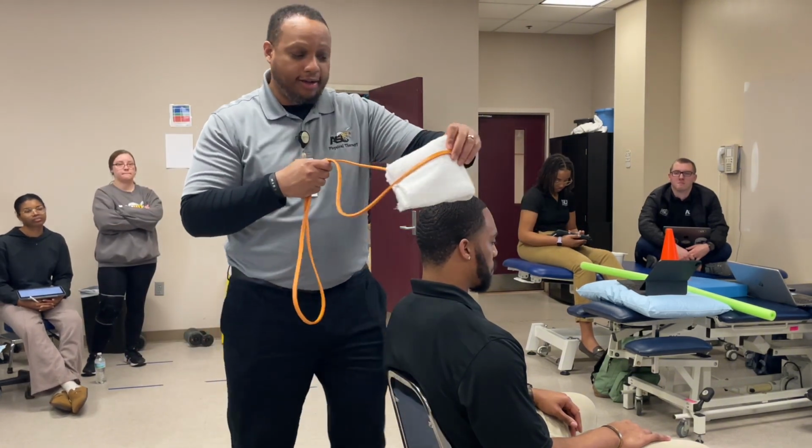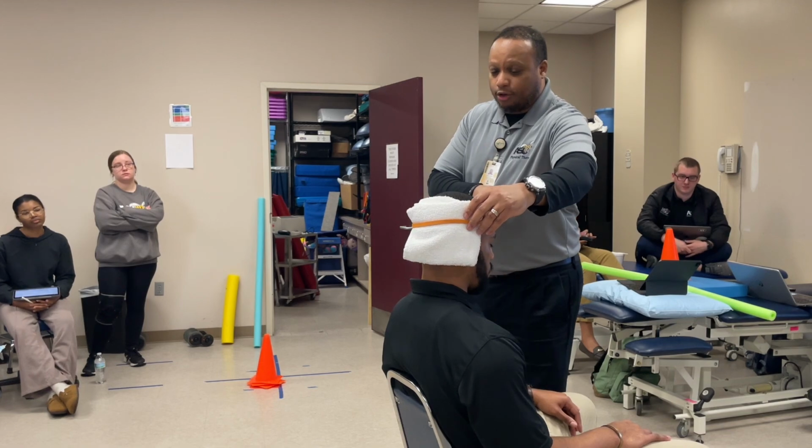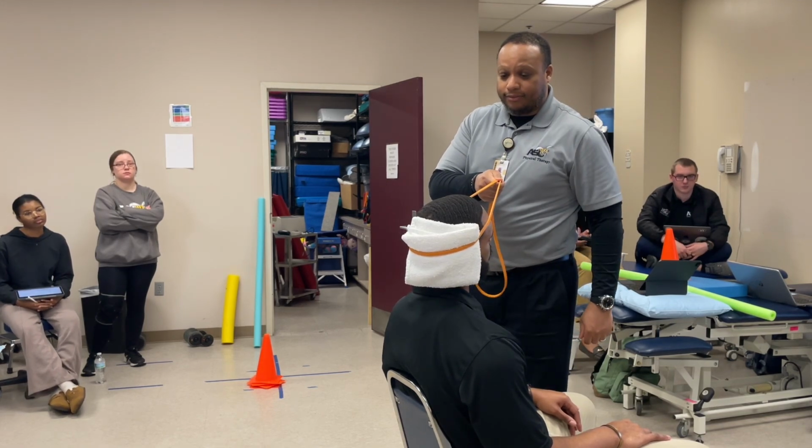And then we can do the same thing to the other side. Then we can turn around and do diagonals, backwards bending, so you feel that. So y'all see that?